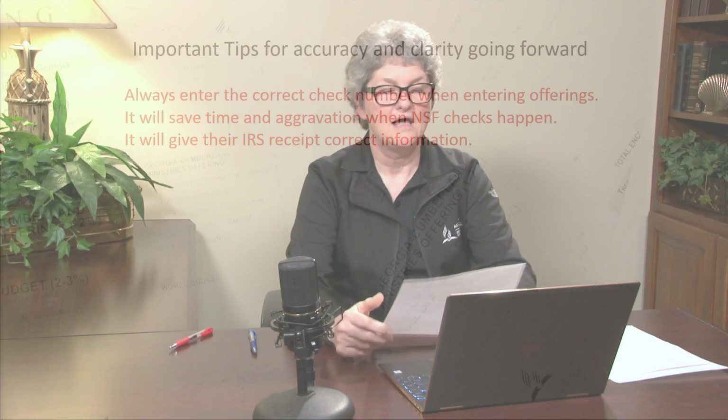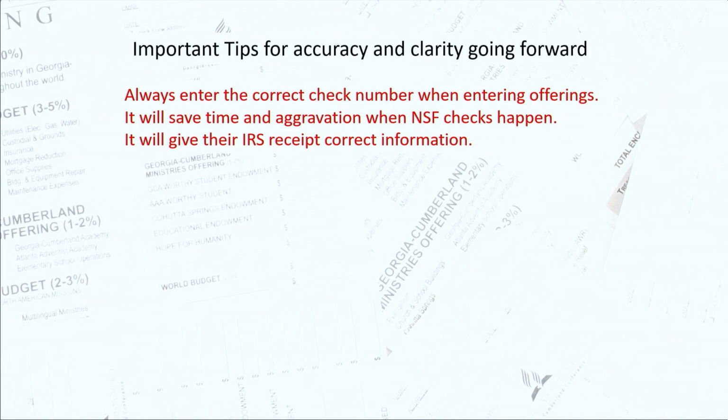If you followed these instructions but you don't see these entries on your bank rec page, call me. Don't just use the new entry button to add them in. And this is really important. It's important to always enter the correct check number when you're entering offerings. It will save time and aggravation when NSF checks happen. And it will give the IRS receipt the correct information.